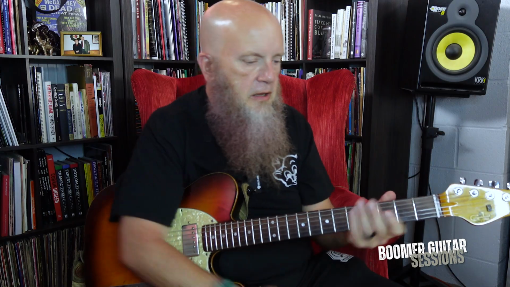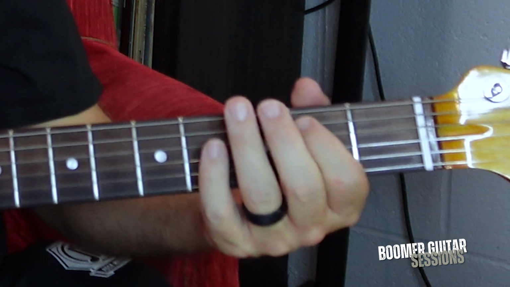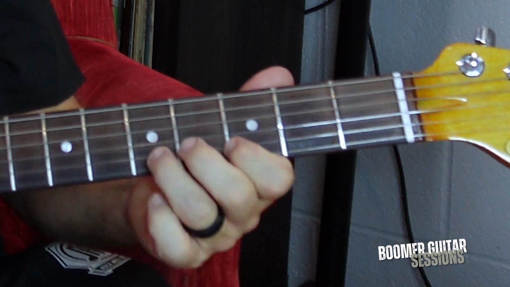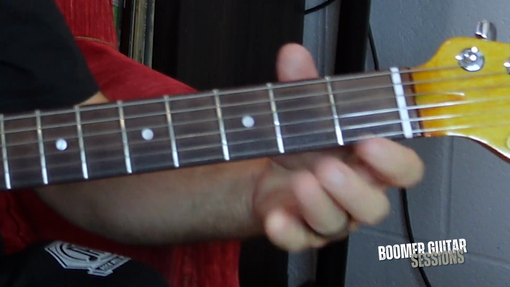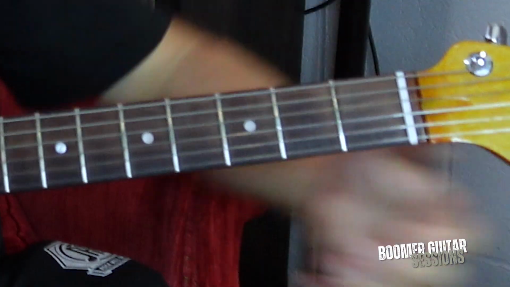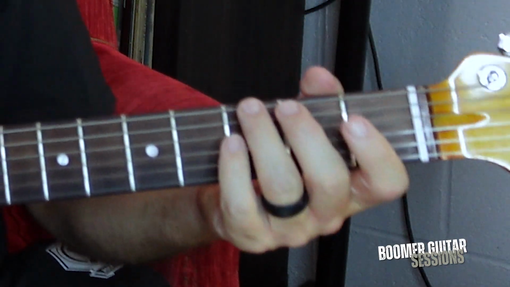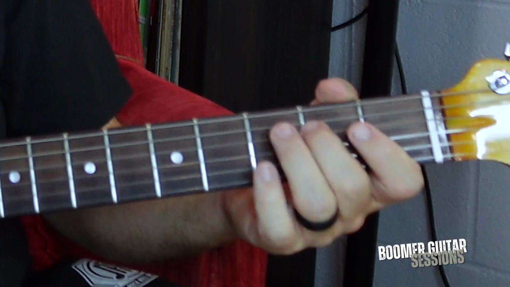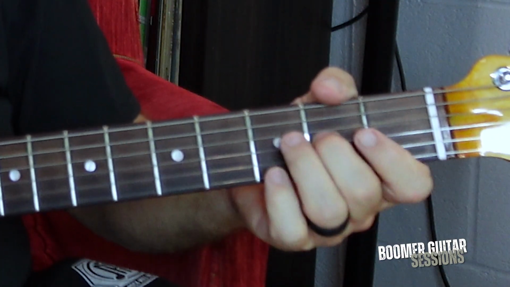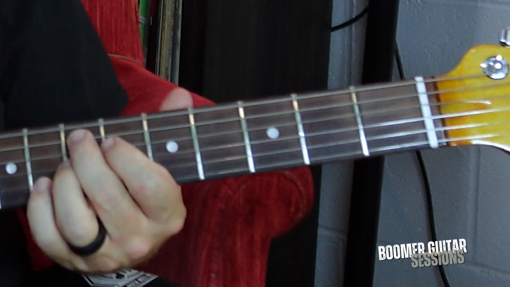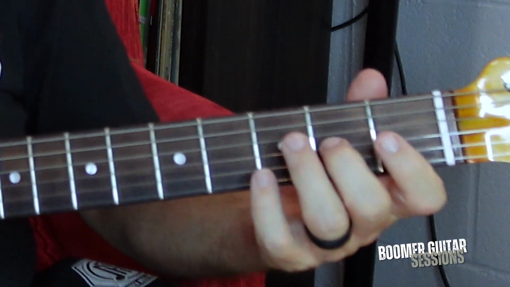So now, if I was to solo over top of this, or really think about melody in conjunction with it, the main scale that we want to be checking out is the E minor pentatonic scale, and also the extended.